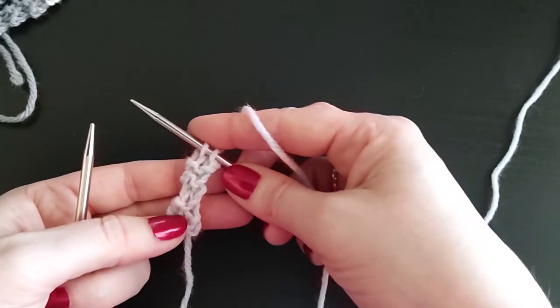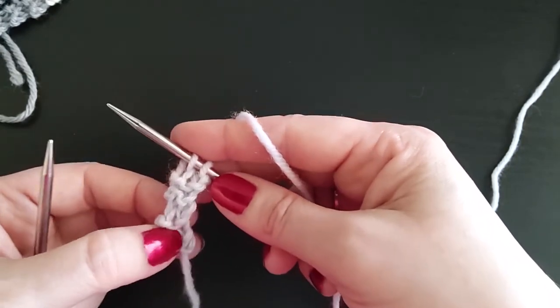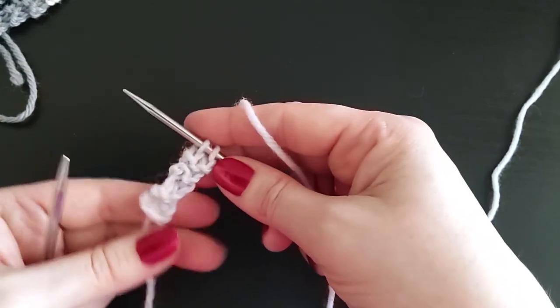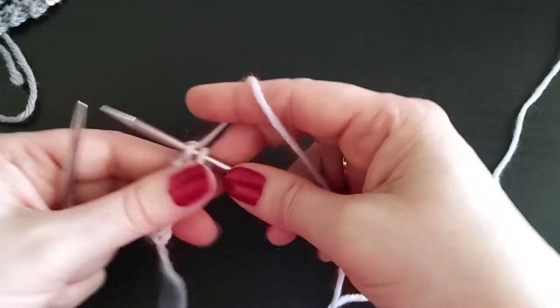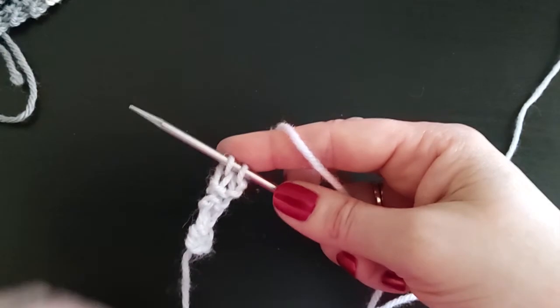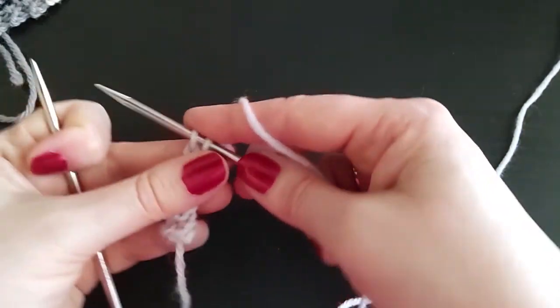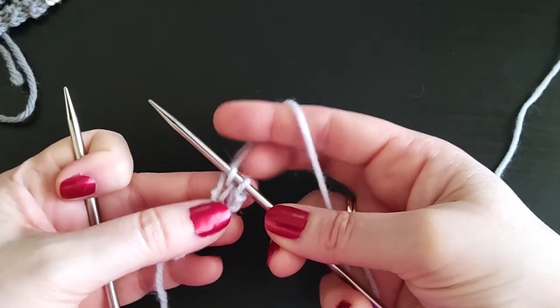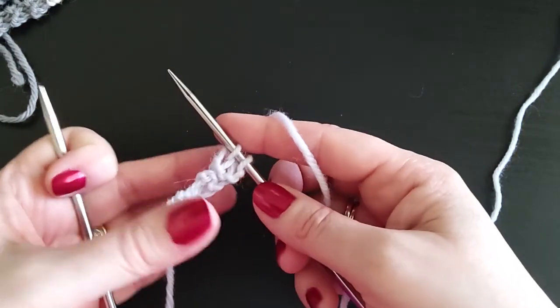So I've worked for about 8 or 9 rows. I didn't count very well. And typically the pattern will say do not turn after your last row. So I have worked these 2 stitches and I haven't turned my work.